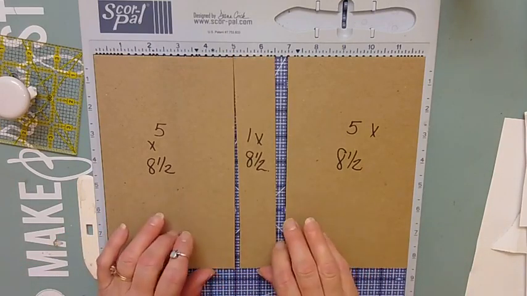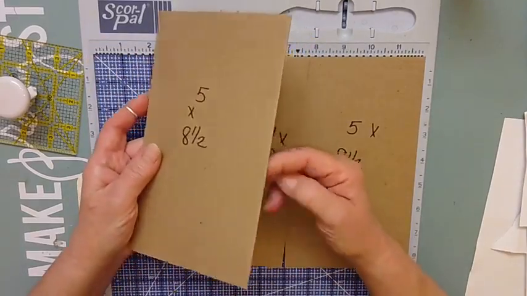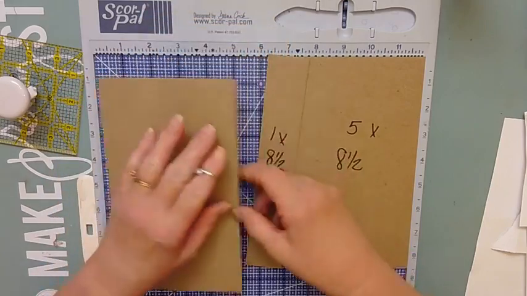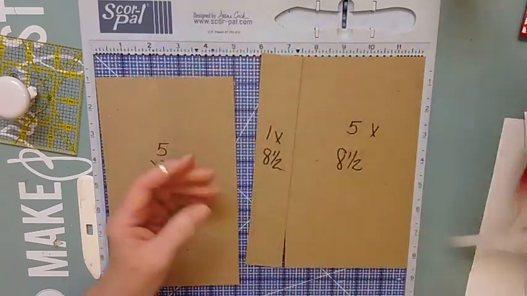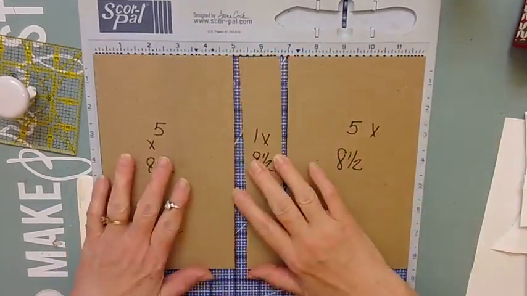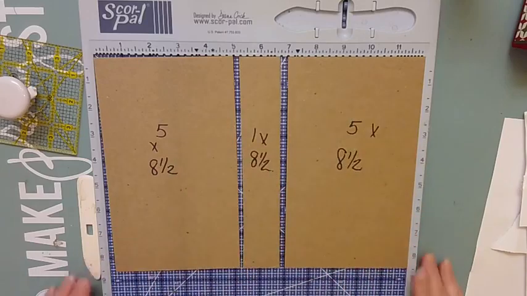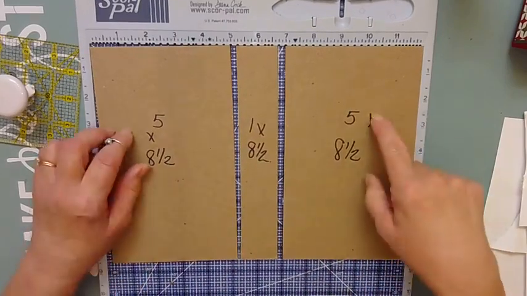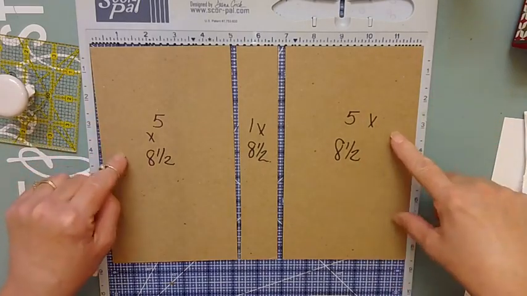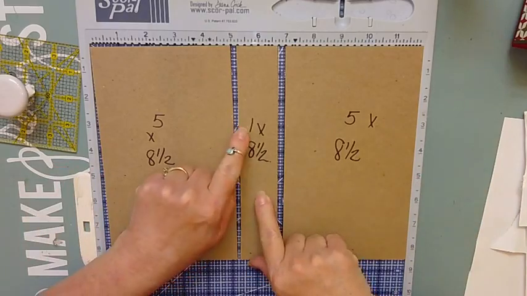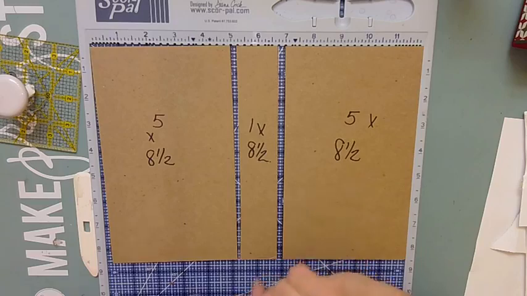So, the first thing you want to do is, if you've got chipboard, this is really thick. You can use cereal box board as well. It won't obviously be as heavy duty as this. You can double up your cereal box, or, by the time you add the paper and everything on, it gets quite thick anyway. But you need to cut it so that you have 2 pieces cut 5 by 8.5, and 1 piece that's going to be cut 1 by 8.5, and that is all you need for your chipboard.